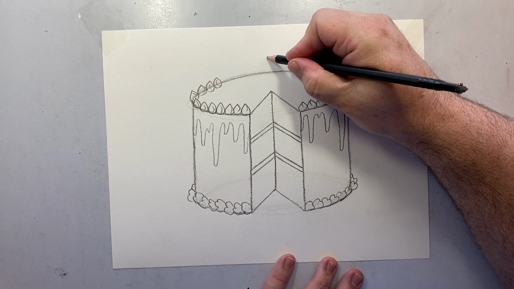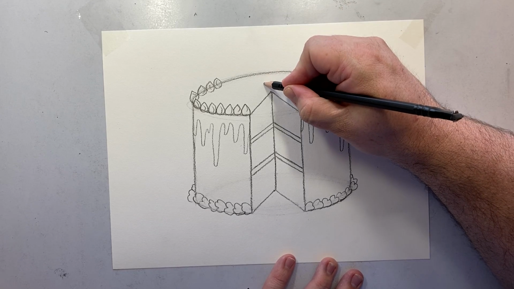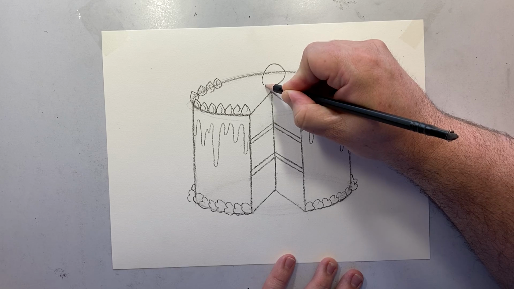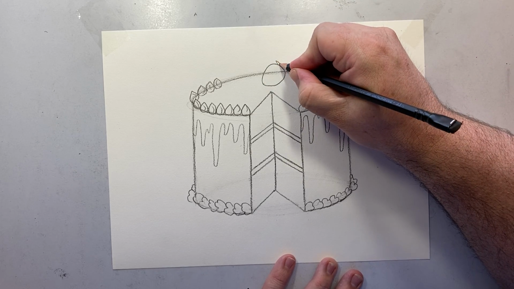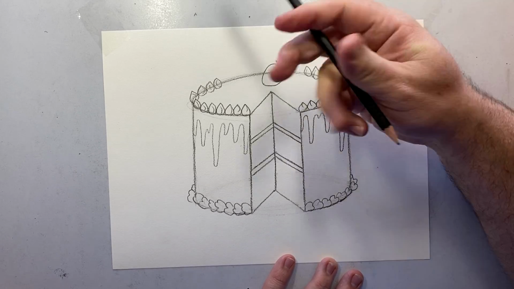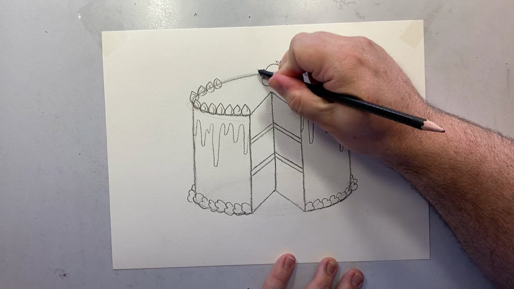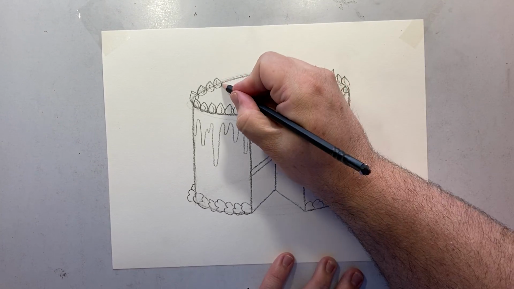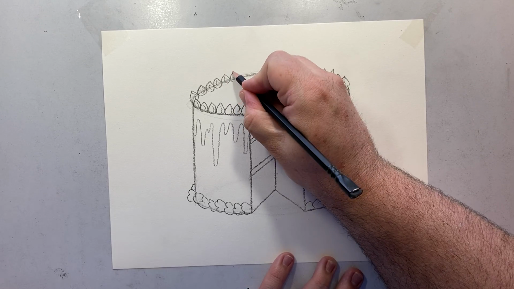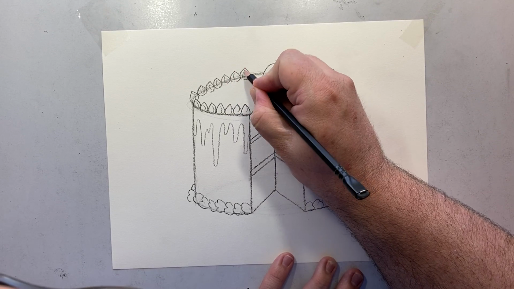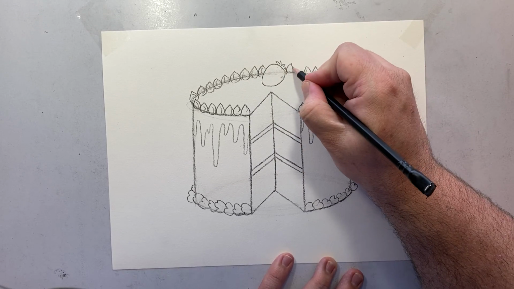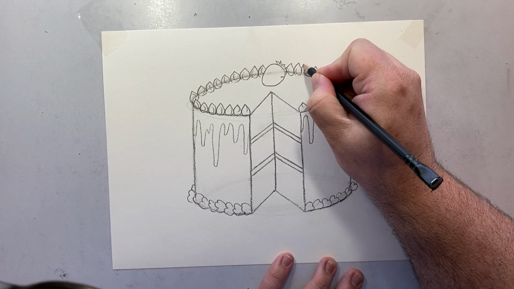I think I'll put a big old strawberry on mine. You don't have to. I think my cake will be a strawberry chocolate cake. So that's why I'm putting a strawberry on mine.